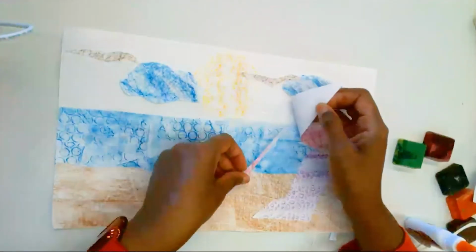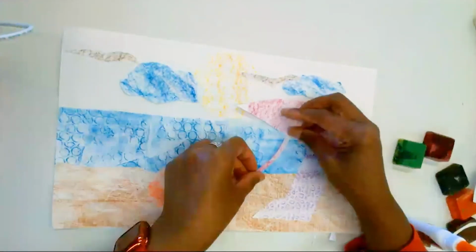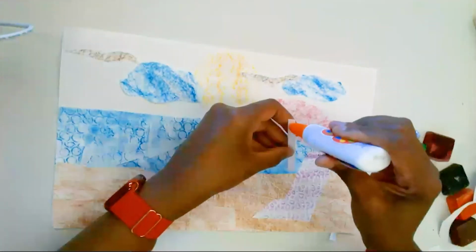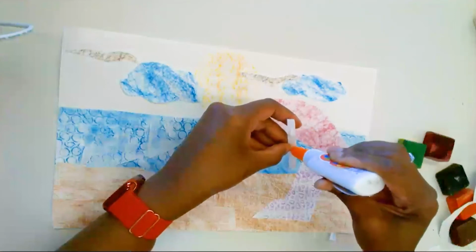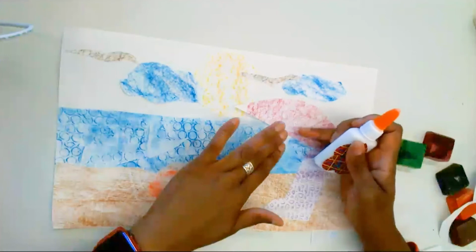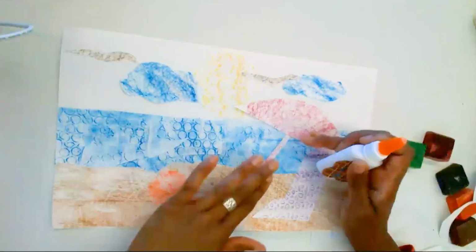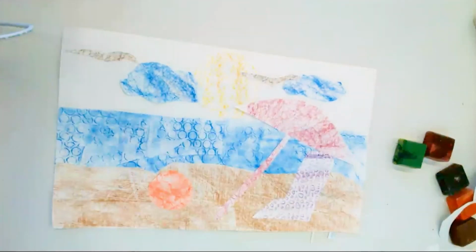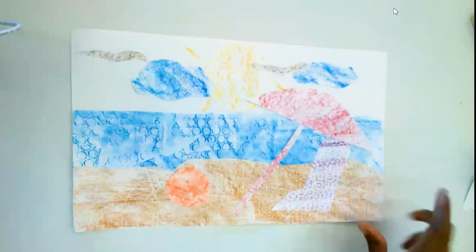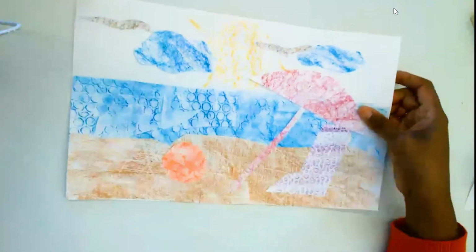Up a little bit. Put that down. Put my stick in the stick that's holding up the umbrella. All right, now I got my beach scene. So I think I like my little beach scene.